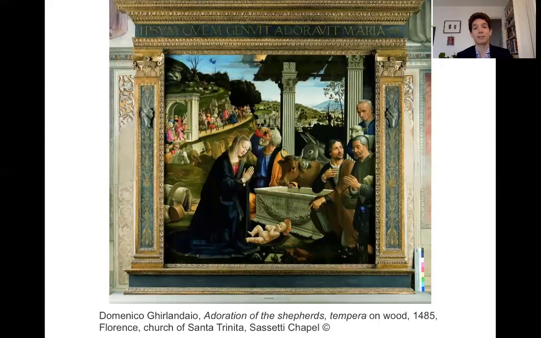But as I was telling you, it's very interesting to look at how local Florentine artists reacted to the arrival of Hugo van der Goes' painting in Florence. And here we have one of these reactions. This is an altarpiece by Domenico Ghirlandaio, representing again the Adoration of the Shepherds.